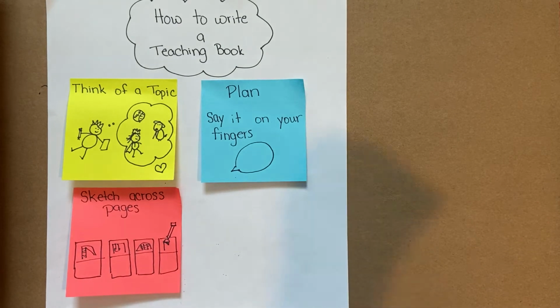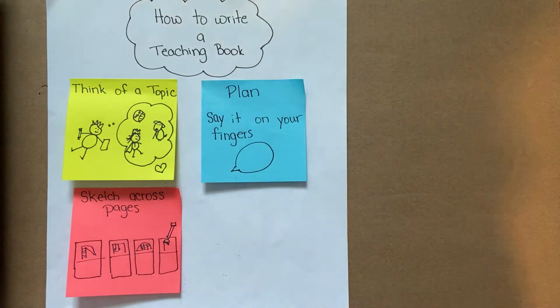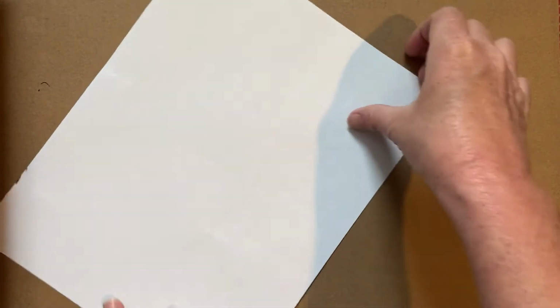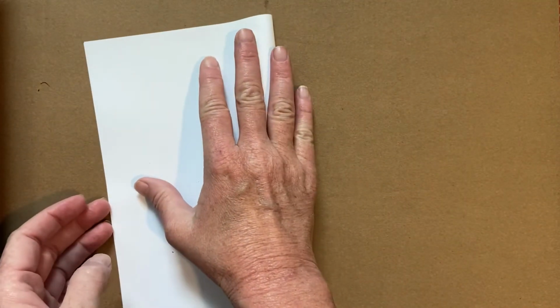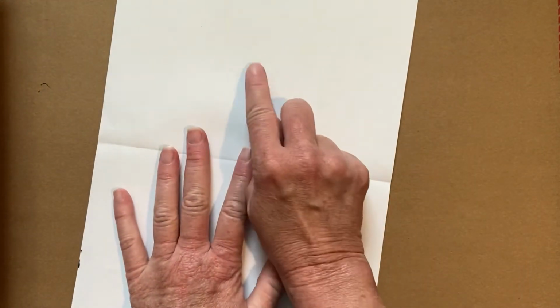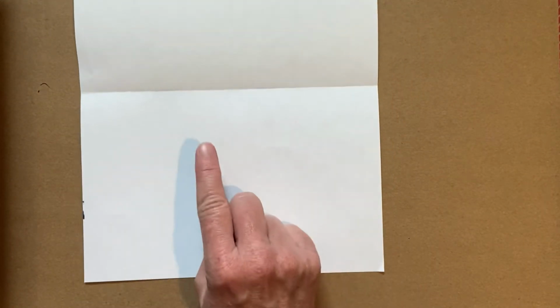But I'm going to show you a really awesome trick, and it's something that you can do at home to help you write your book. All you have to do is take a piece of paper. It can be notebook paper, or copy paper, or drawing paper, any kind of paper that you have at home. And what you do is you're going to fold it in half like this. And then you have a top part, that's where you're going to draw your pictures, and you have a bottom part, and that's where you're going to write your words. It's as easy as that.